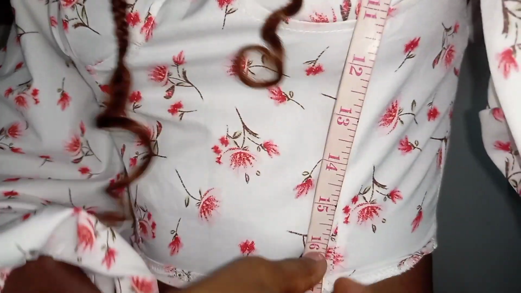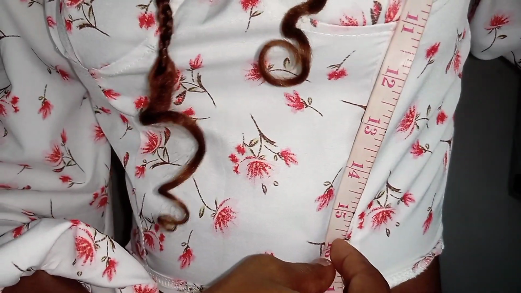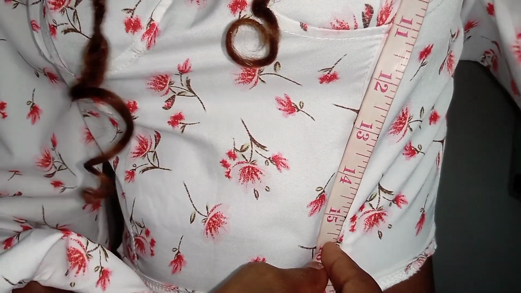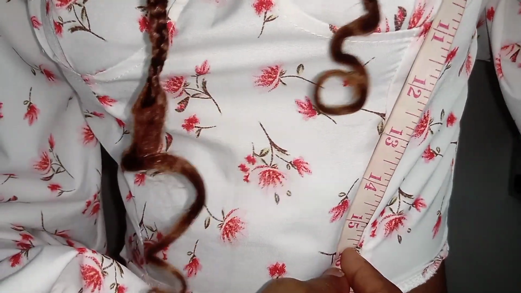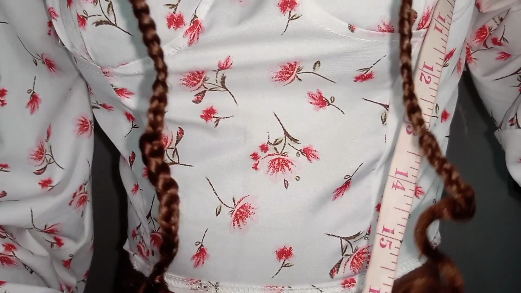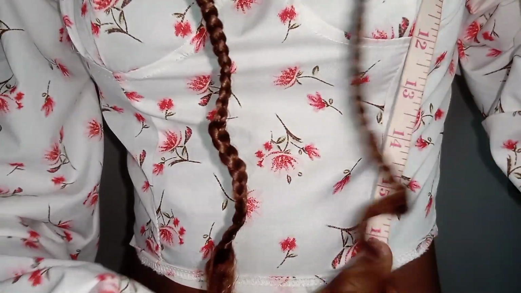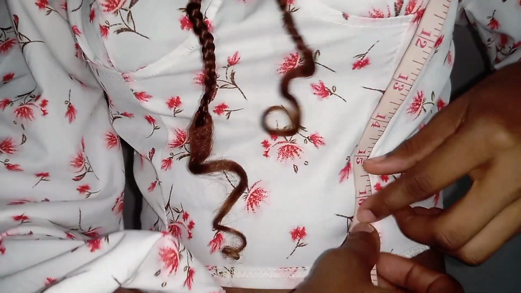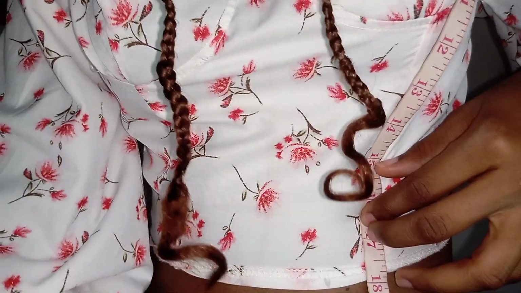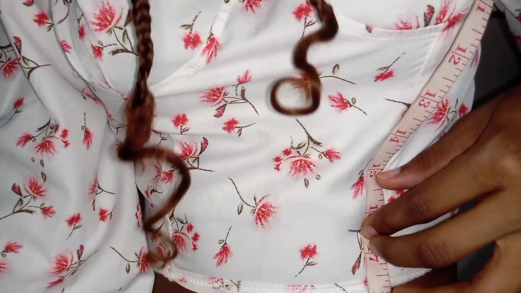I don't know where yours is, but for plus size people, you cannot easily determine it like that because of the flesh. So you're going to use your tailor sixth sense to determine their waist. So I'm going to take my tape from my waistline, and then from my waist point, I'm going to go all the way down to my hip point.